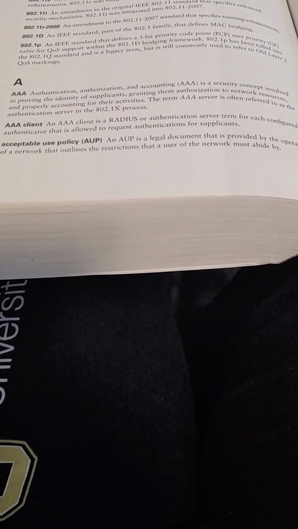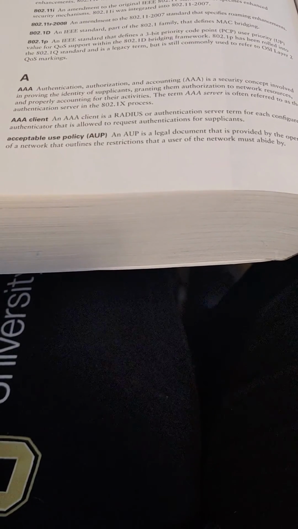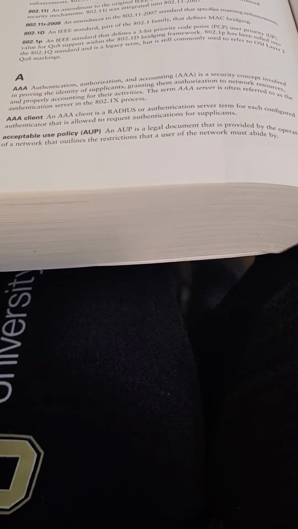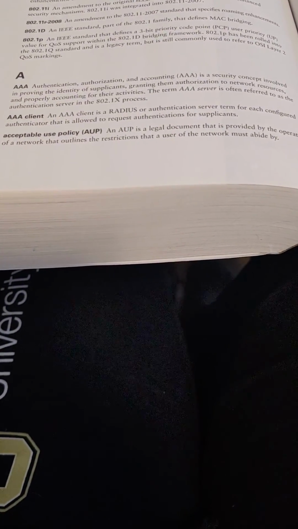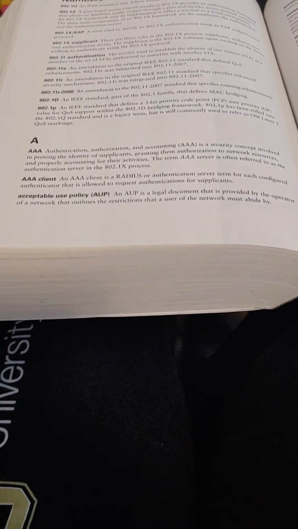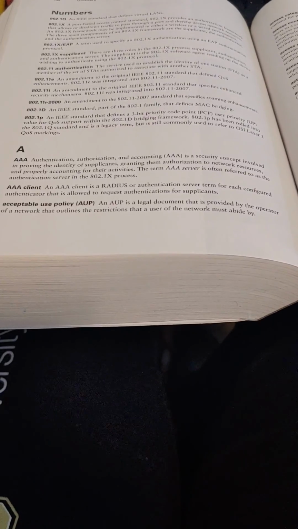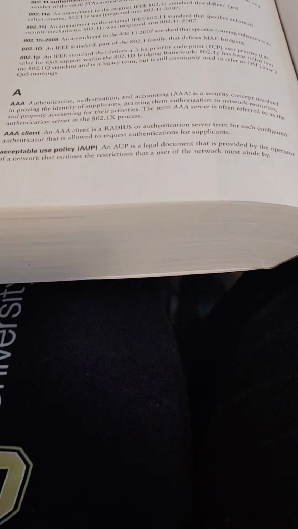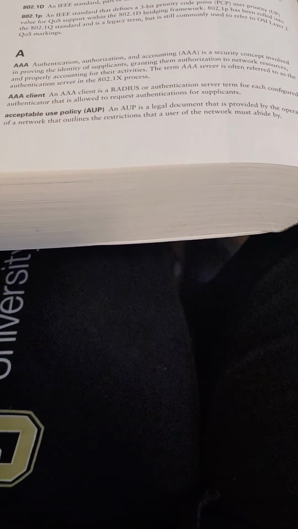So I'll keep the video showing on terms this time around, just because it may be nice to actually have the term read and see it. So in my first video, we covered, I probably should have numbered my videos, the numbers and the standards. In this one, we're going through the glossary of the A terms.